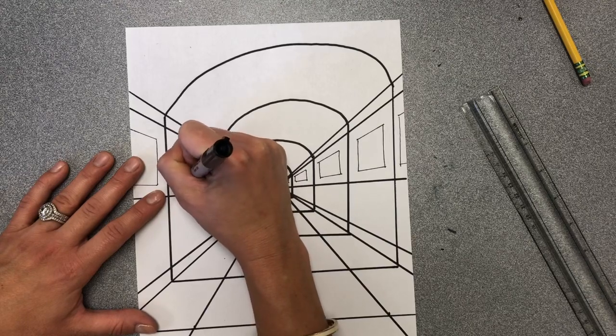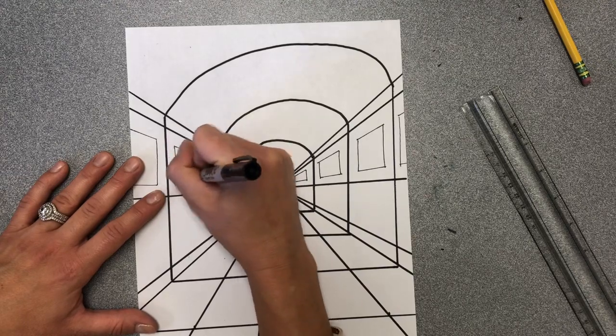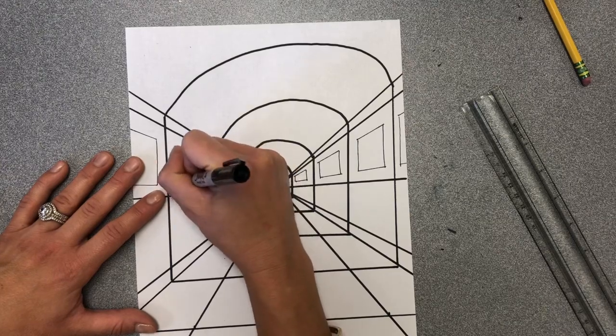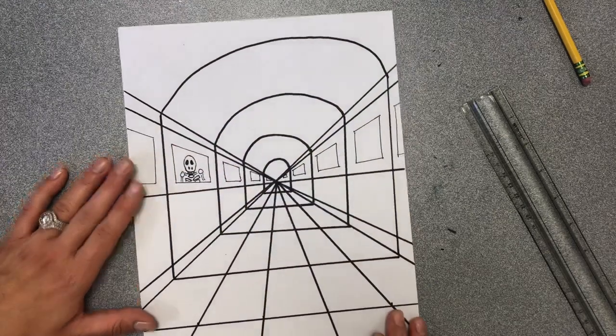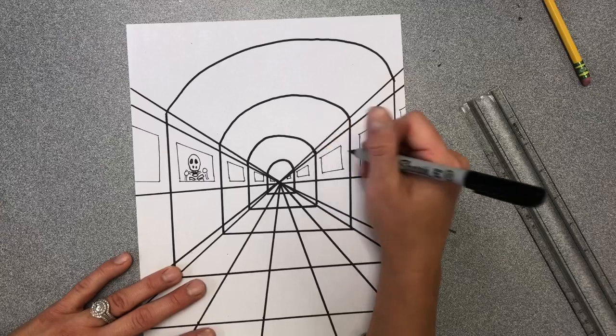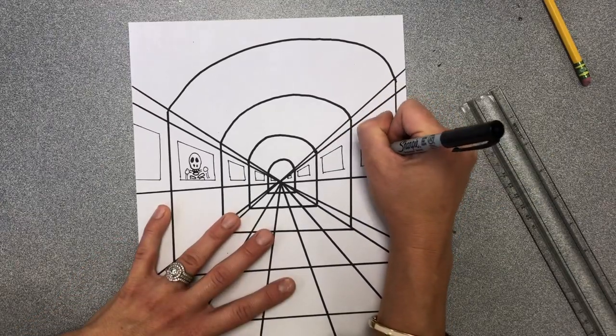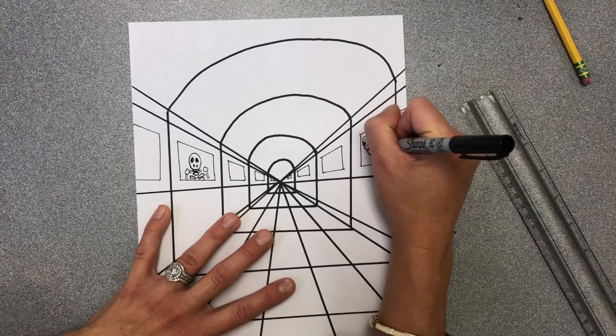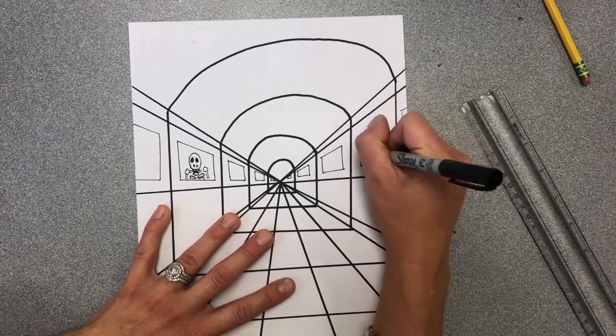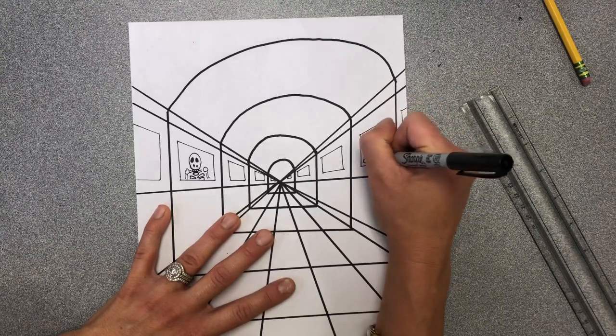In the top of my spooky hallway, I'm going to create some type of night scene, I think. But first I'm going to decorate these windows. So I'm just adding different types of characters, a skeleton, and again, because it's going into space and I want to create that distant space, my objects that are closer should look larger and way more detailed.